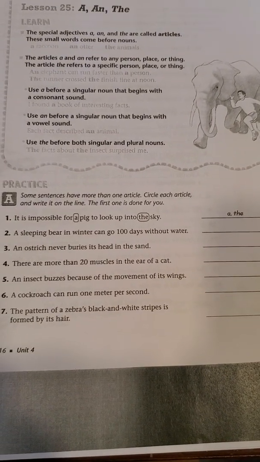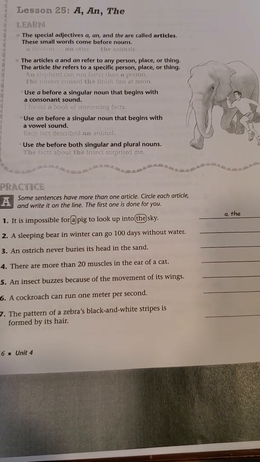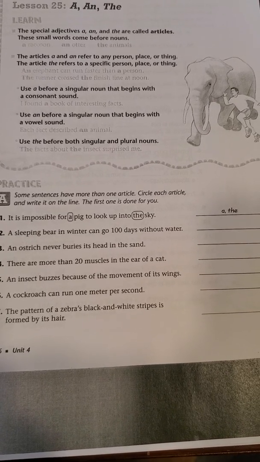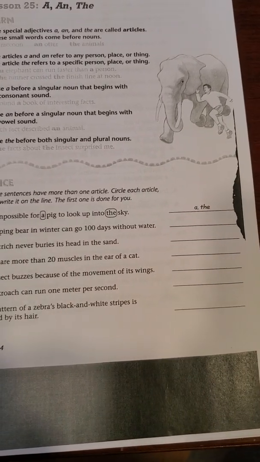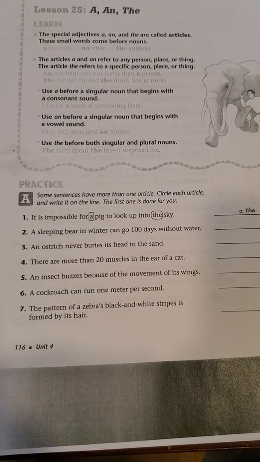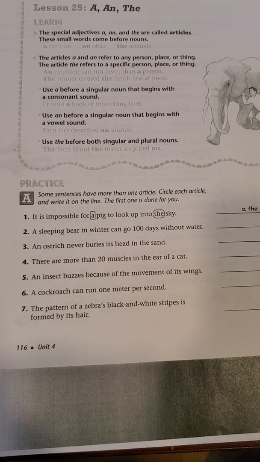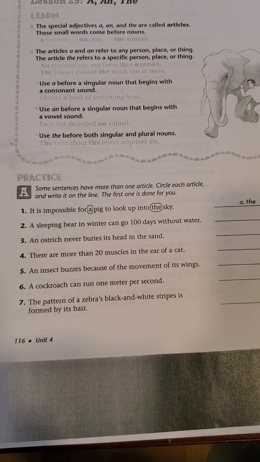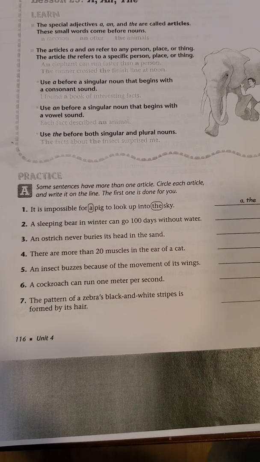Number 1 says, it is impossible for a pig to look up into the sky. So a is an article and the. So both of those are circled and then those are written on the line. So you're going to go ahead and do that with 1 through 7. All right, number one's already done for you. Number 2 says a sleeping bear in winter can go 100 days without water.